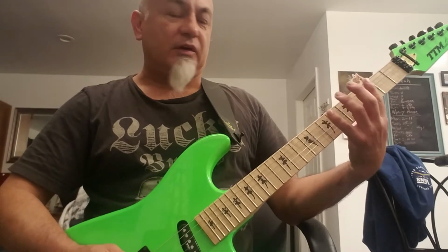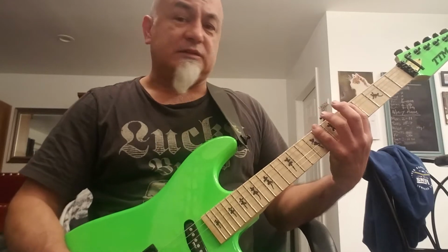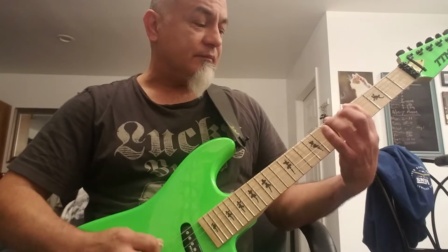That's a major 3rd. Now when you go to a minor scale pattern, it's a whole step and a half step, which they call a minor 3rd. So it's the A Dorian, which is a minor scale.